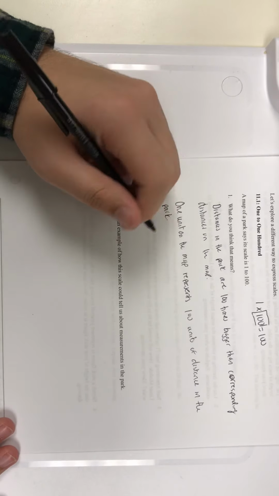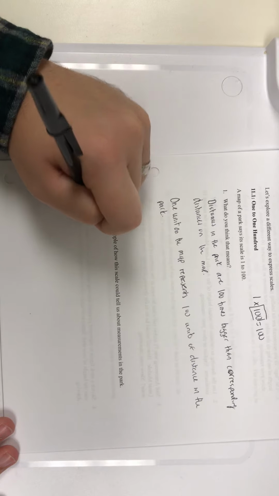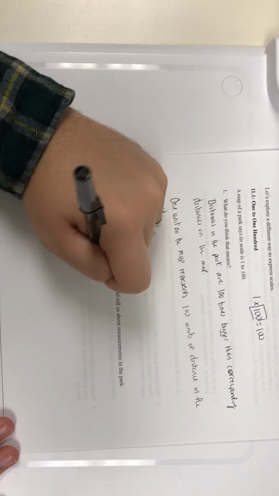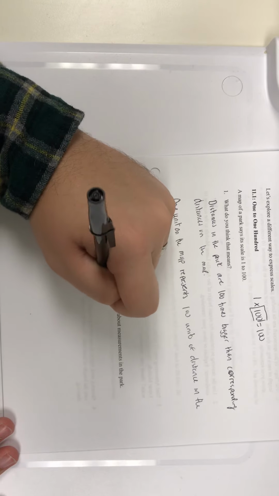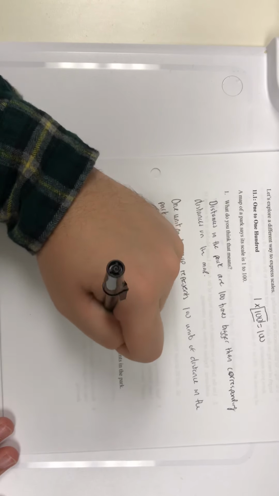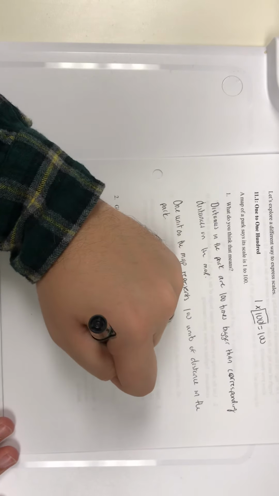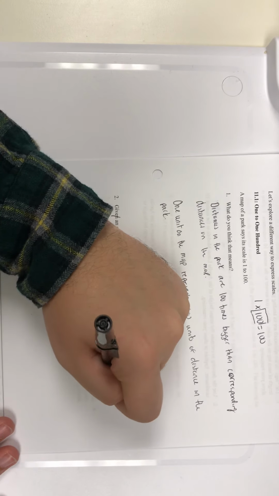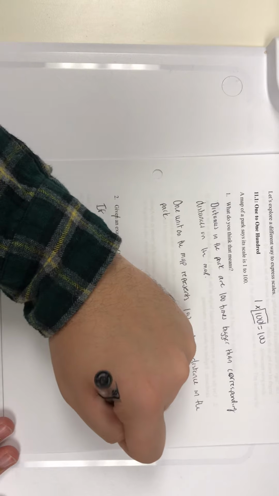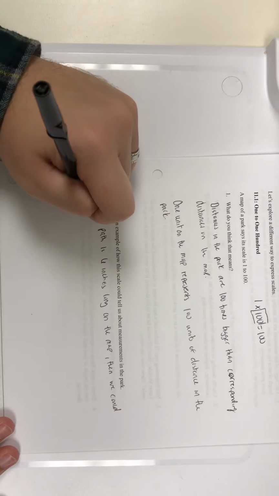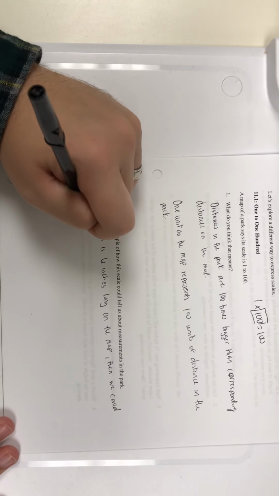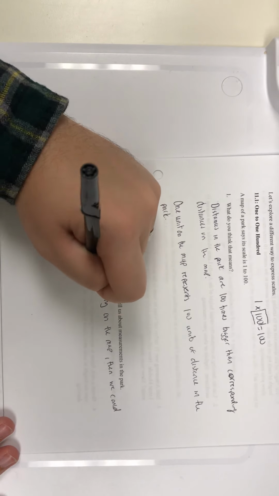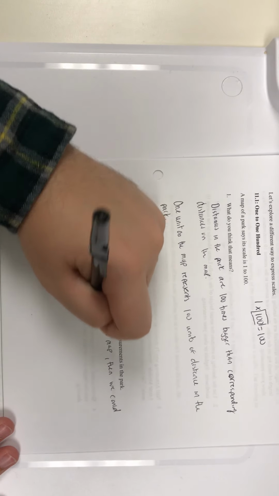So, given a scale, if a path is 6 inches long on the map, then we could tell the path is 600 inches long.